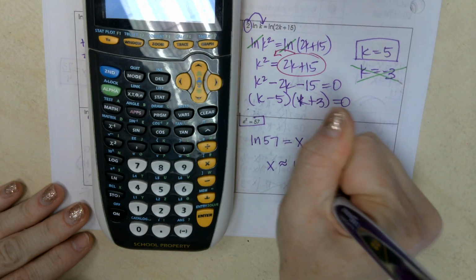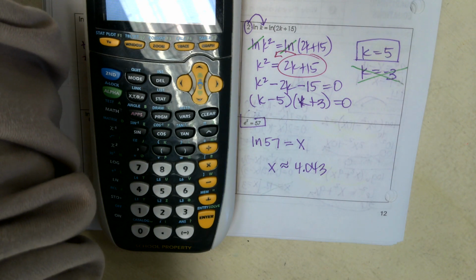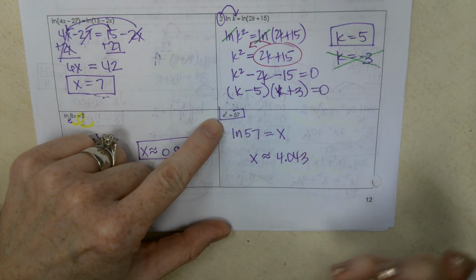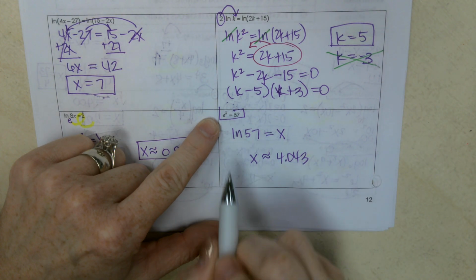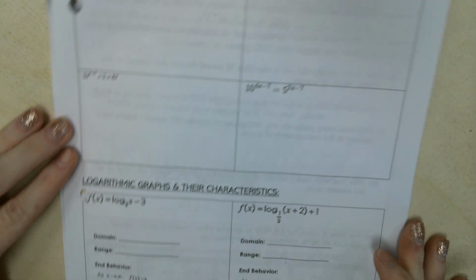And I get 4.043. Now, because this was an exponential equation to begin with, I do not need to worry about checking my solution. All right, last 4 problems.